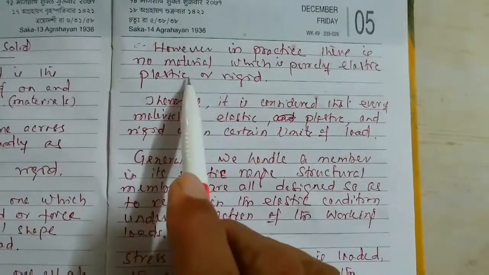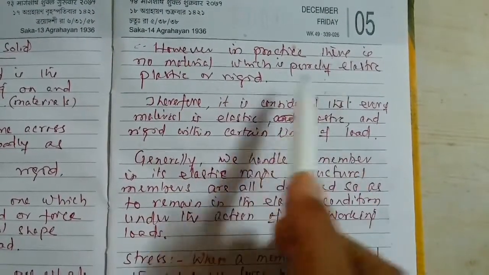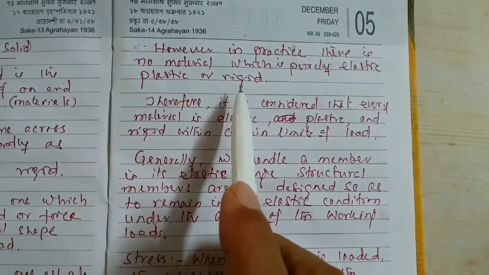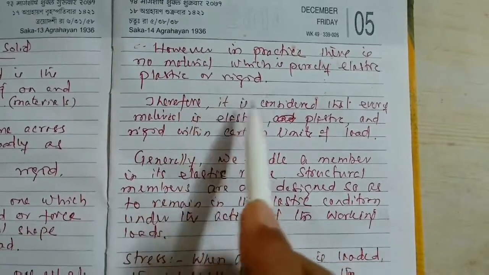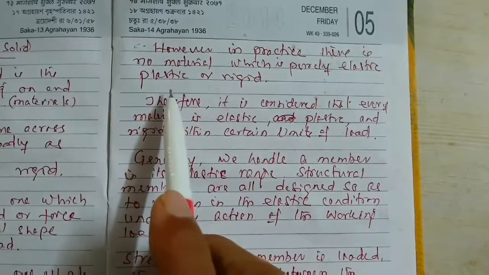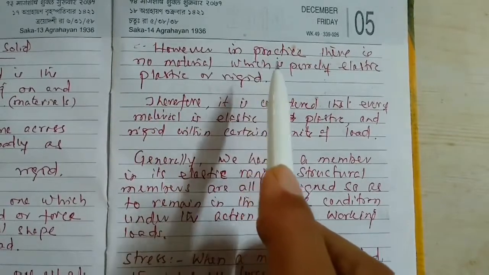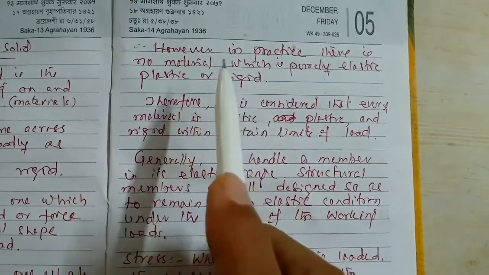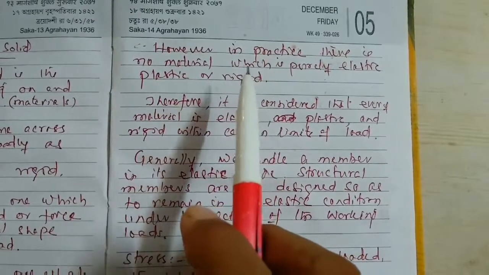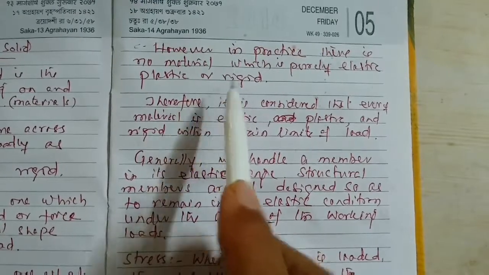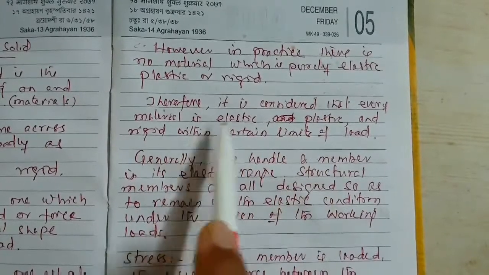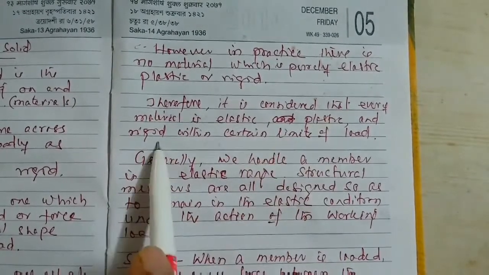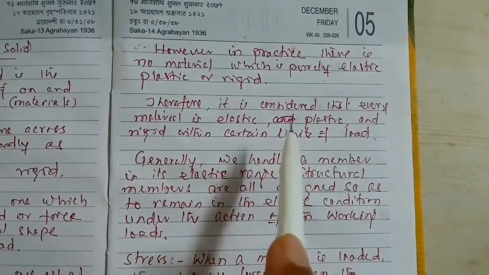However, in practice there is no material which is purely elastic, plastic, or rigid. That means every material possesses all three properties, that is elasticity, plasticity, and rigidity. Every material is elastic a little, plastic a little, and a bit rigid also. Therefore, it is considered that every material is elastic, plastic, and rigid within certain limits of load.